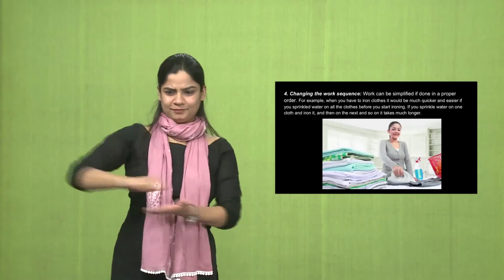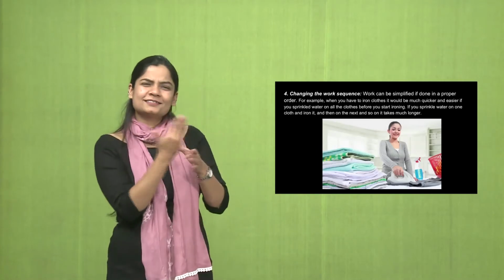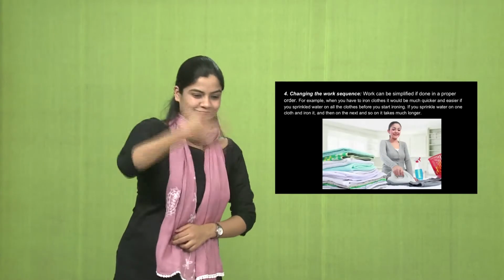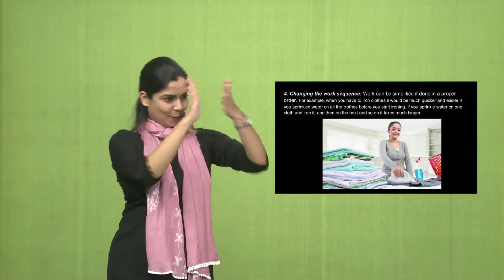Fourth, changing the work sequence. As you can see in the picture, the lady is ironing the clothes. Once your clothes are dry and they are crinkled, you need to iron them to make them look clean. So it's always good to sprinkle water on the clothes so that the ironing comes out very clean.